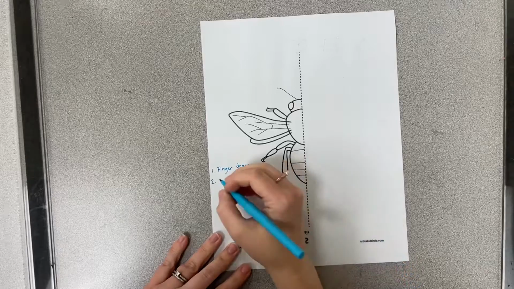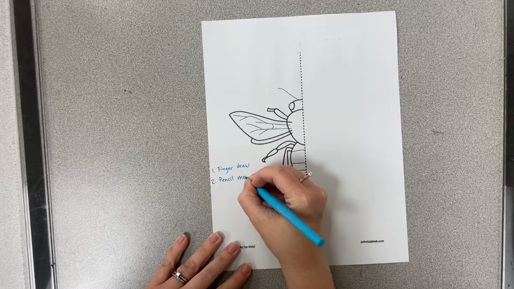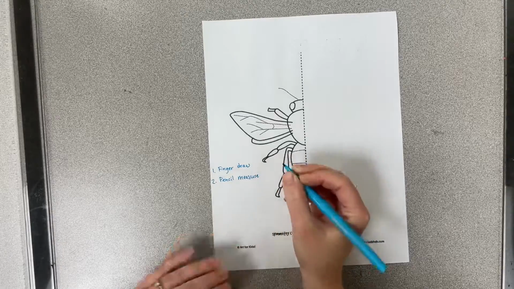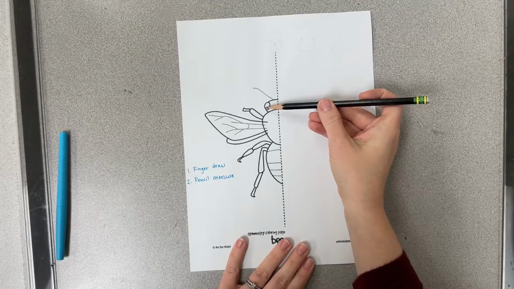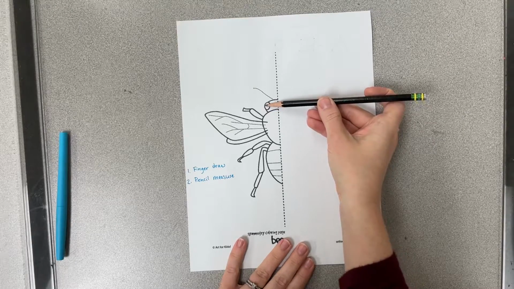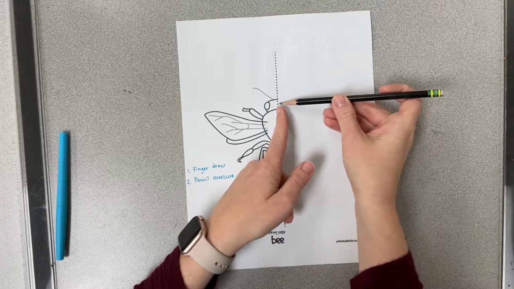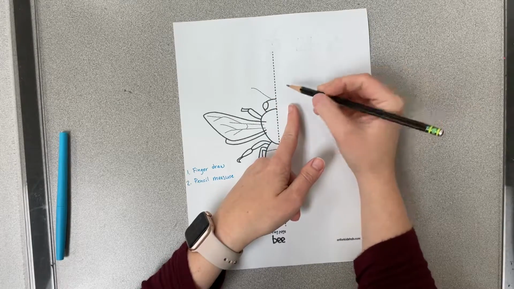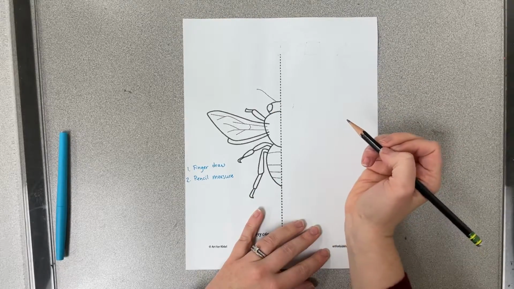The second technique we're going to learn today is using our pencil to measure. This is going to help me get things the right size. So when I go to draw my insect's head, I can use my pencil to measure. I can see that his head is about this long. So if I move my pencil over, I know his head's going to stop right about here because I used my pencil to help me measure.